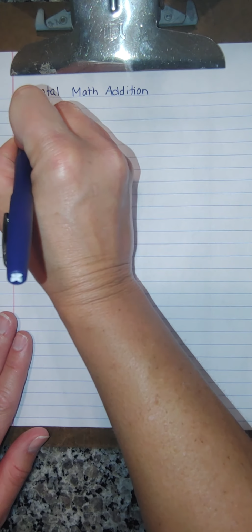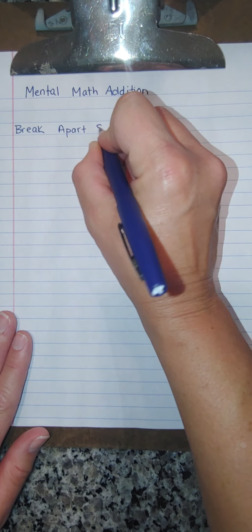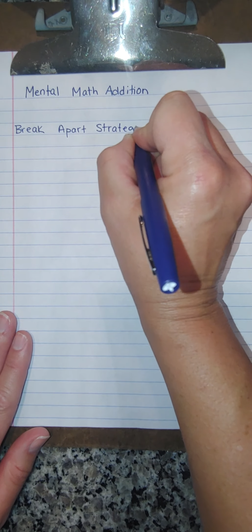So the first thing we're going to talk about is mental math means in our head. We're going to try to add these numbers in our head. So what I'm going to use first would be like kind of breaking it apart. So we call that the break apart strategy. And this is where we take one of our add-ins and break it into hundreds, tens, and ones. Okay, so we're going to break apart our number to break it into hundreds, tens, and ones.